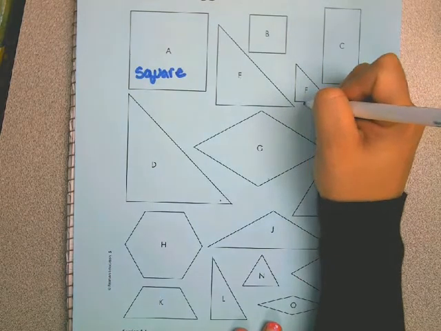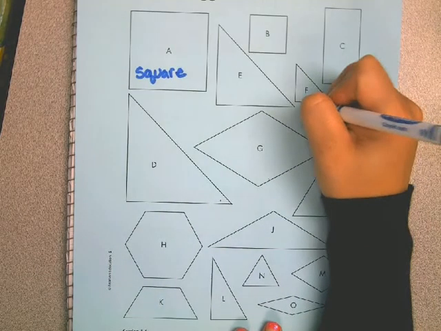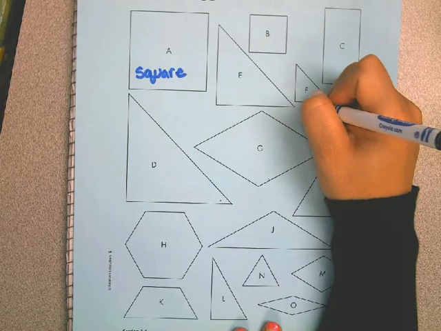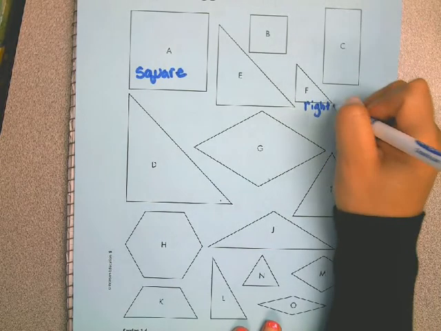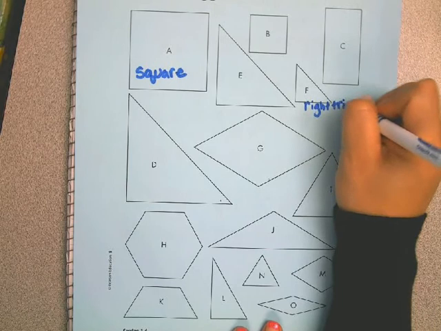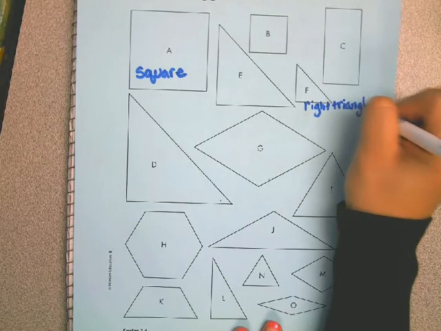What is that one? Dallin? Right triangle. Very good. So it has that right angle. It also has three sides, so that's why it's called a triangle. Okay. So specifically, it's a right triangle.